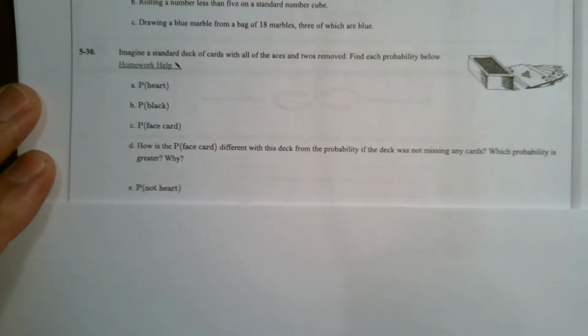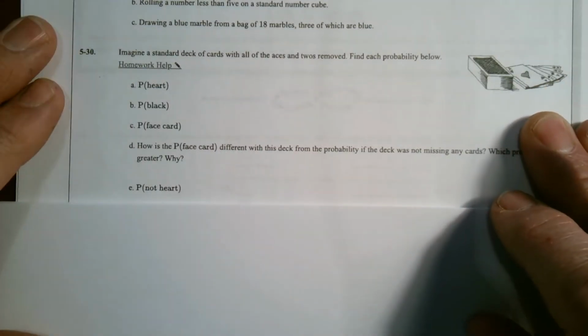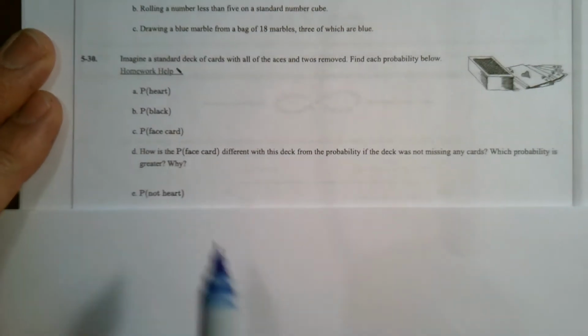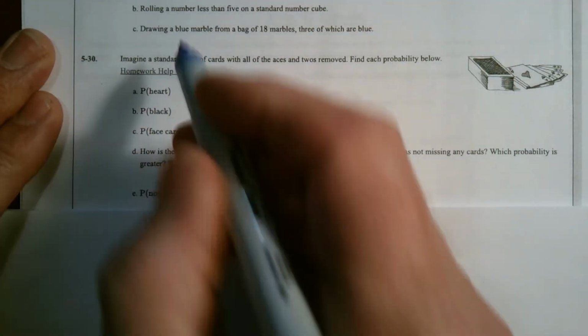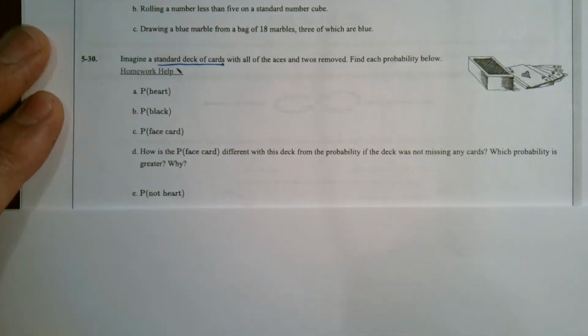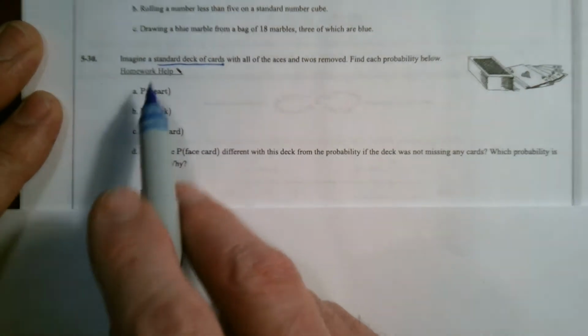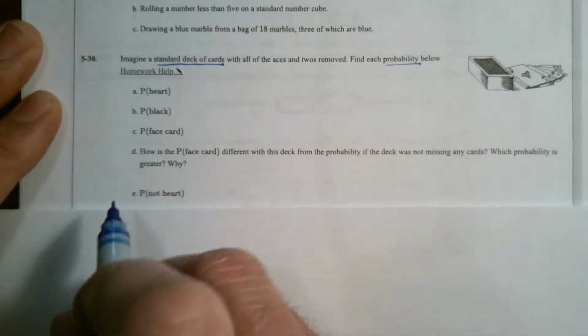We are going to talk about probability, specifically probability using a deck of cards. One of the things is understanding a standard deck of cards. Hopefully within this video, if you do not know some of the numbers, you will hear and learn those things as I work through some of these problems. So, probability with the standard deck of cards.